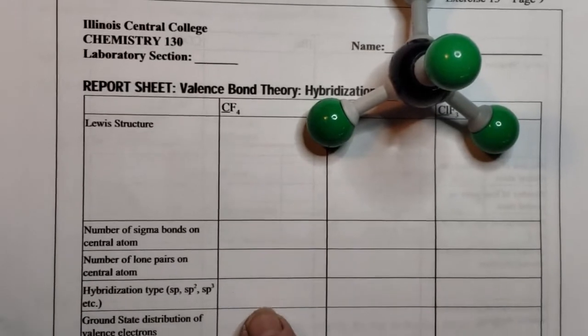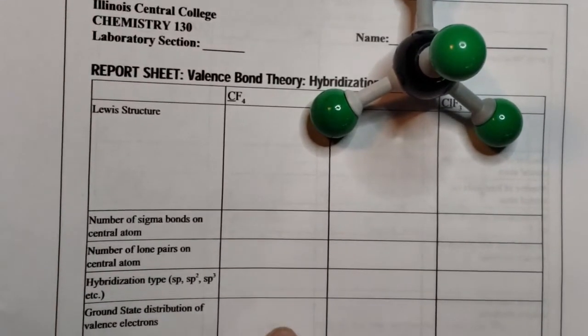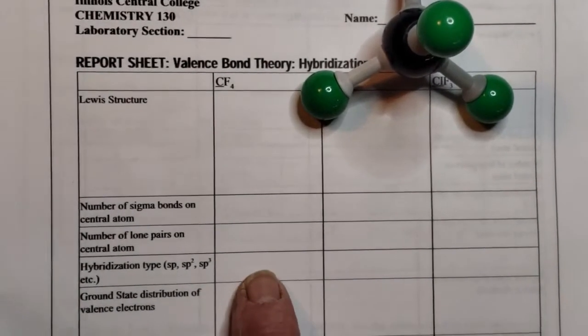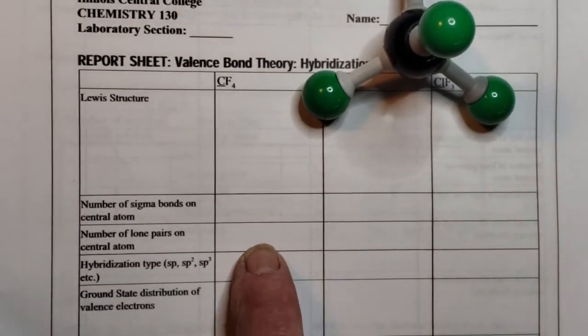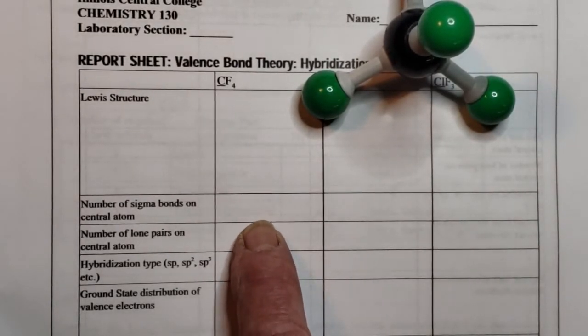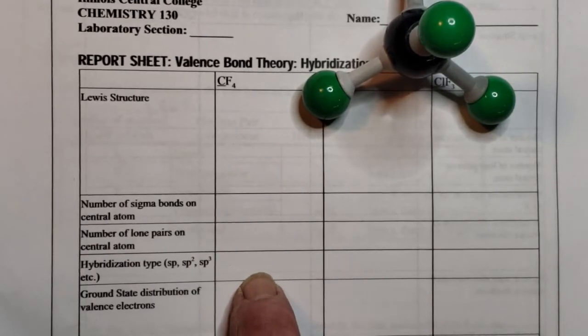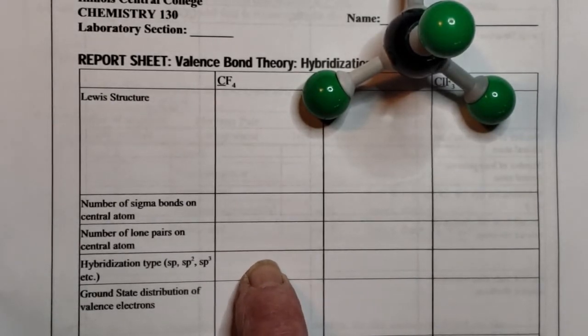With the total number of legs, you can go to the table we were just discussing that's on page 8 and see what type of hybridization goes along with that many legs. Remember, if you need 2 legs, this would be sp. If you need 3 legs total, sp2, 4 legs is sp3, 5 is sp3d, and 6 legs is sp3d2.